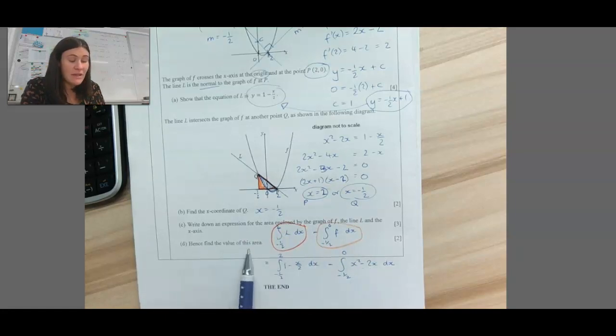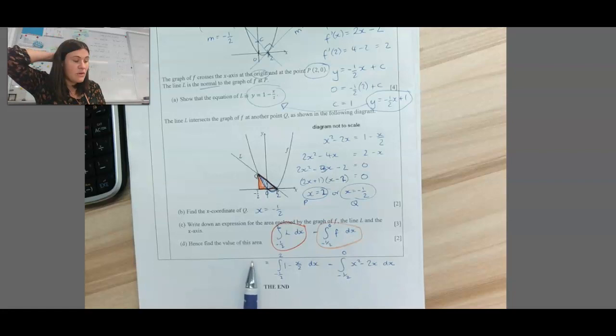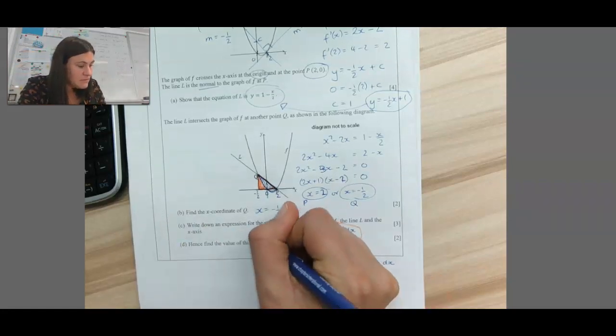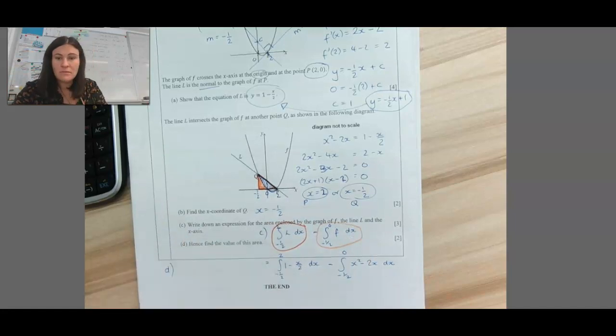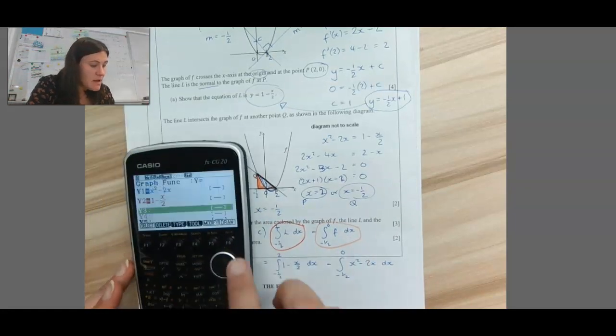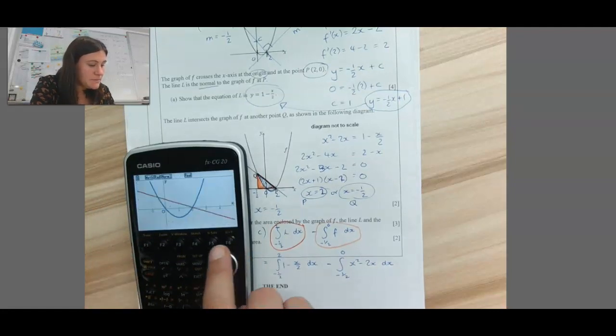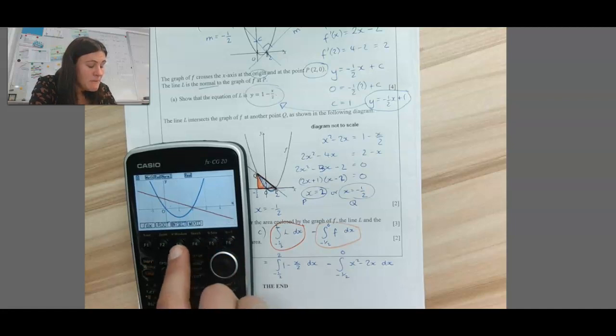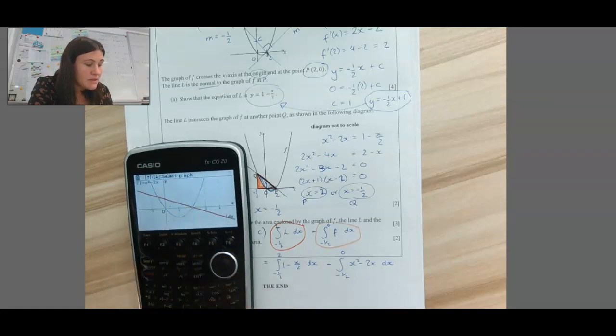And then lastly, we need to find the value of this area. We'll use the calculator to do this. So I've got this drawn already. I'm going to go to graphically solve, scroll along. I want the integral. So I press those bits.